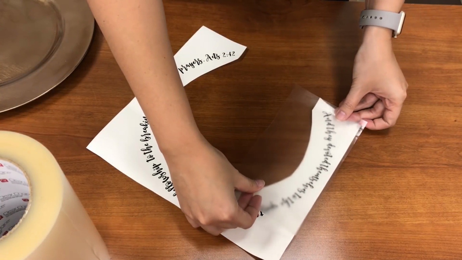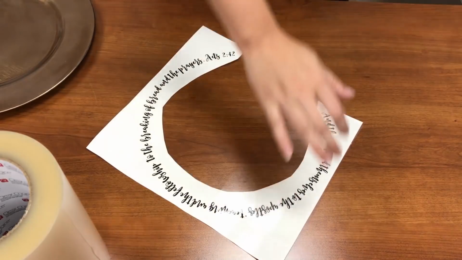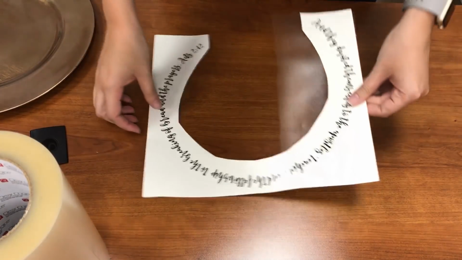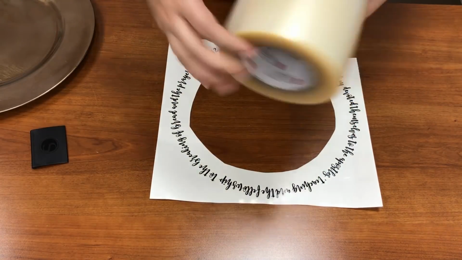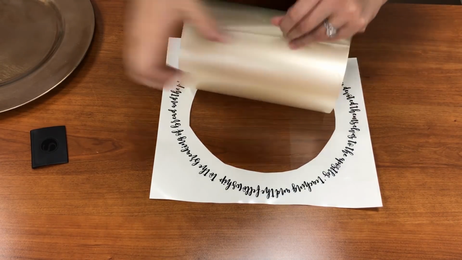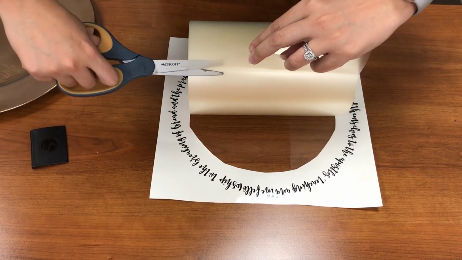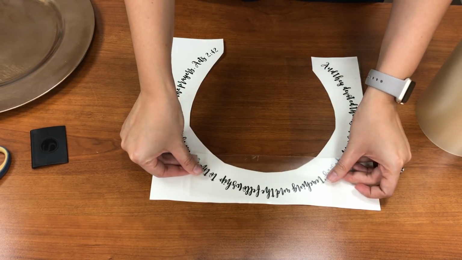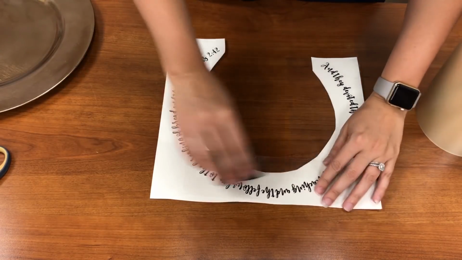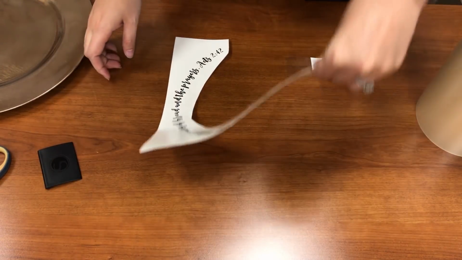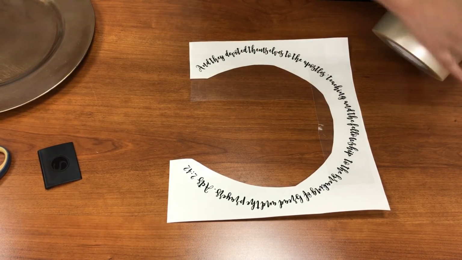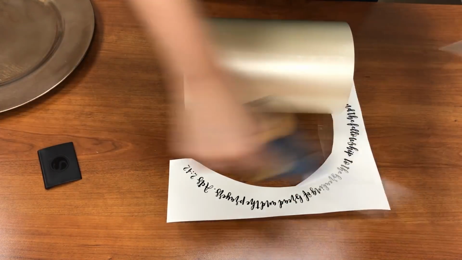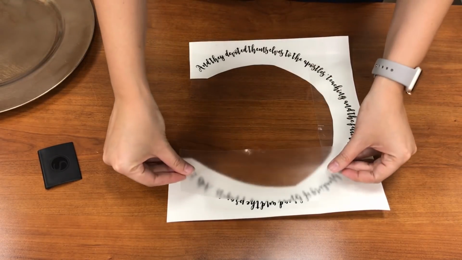We're going to place it right here. I'm going to use my scraper, put it right there. And now I'm going to do the next section right here. We'll go over, cut a little piece. Let's drop it right here. Now one more, one little piece there. I'll drop my material right here.